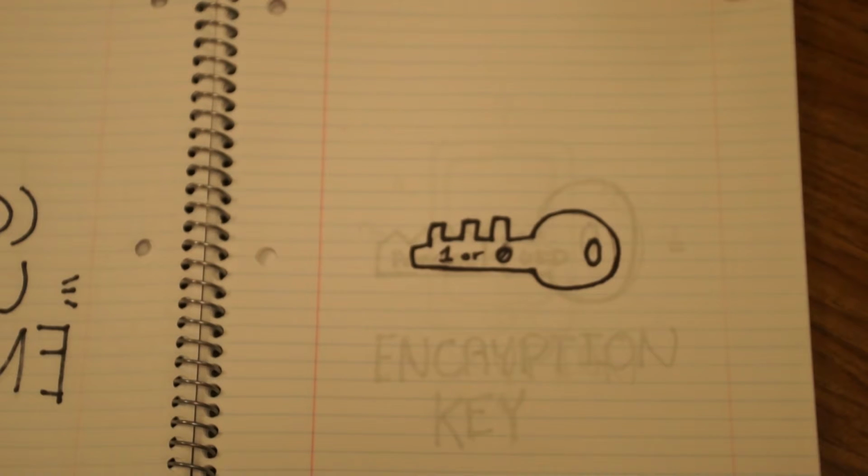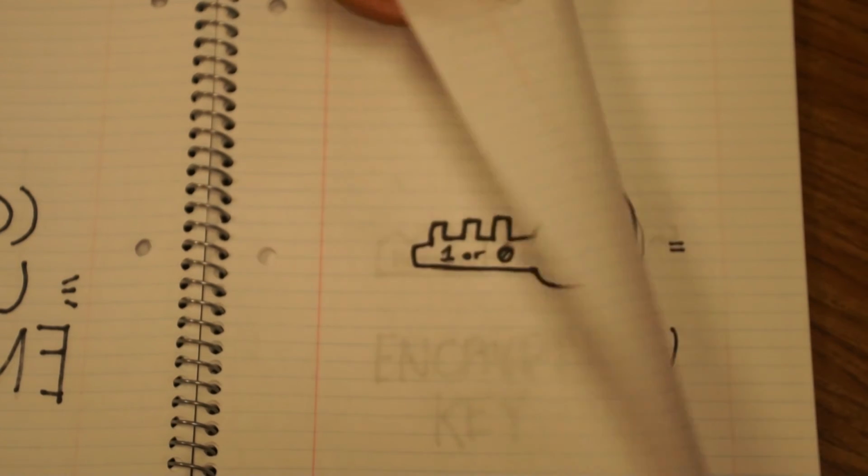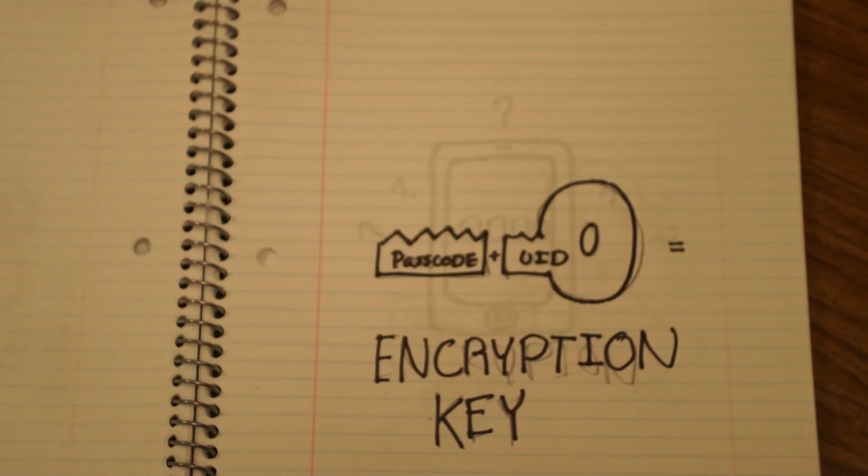Because a bit has 2 possibilities, either a 1 or a 0, a 1-bit key would have 2 possibilities. That's the same as 2 to the first. A 2-bit key has 2 times 2, or 4 possibilities, aka 2 to the second. A 16-bit key has 2 to the 16th possibilities. You get the idea. It would take even the fastest supercomputer trillions of years to guess a 256-bit encryption key.